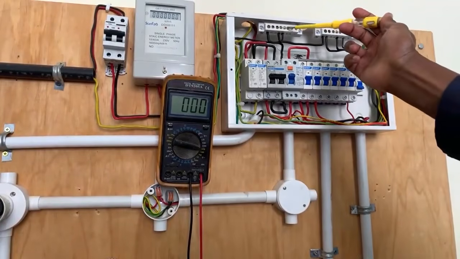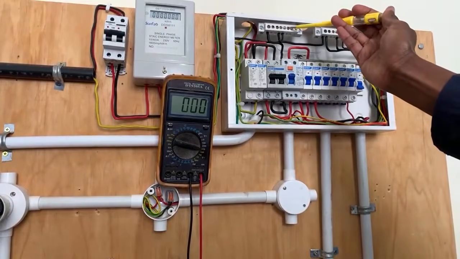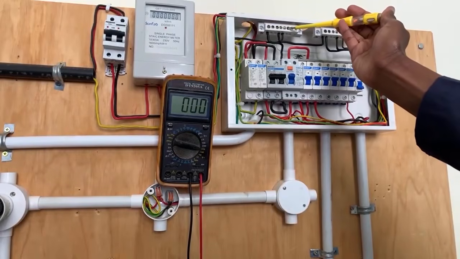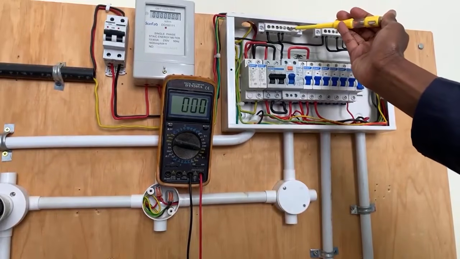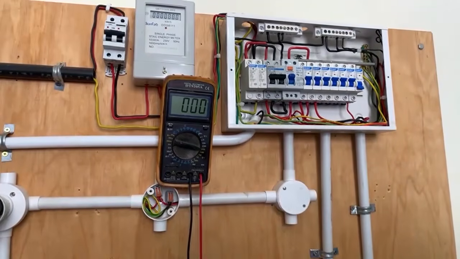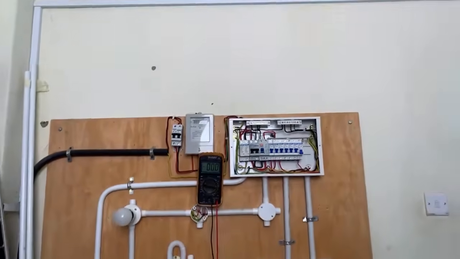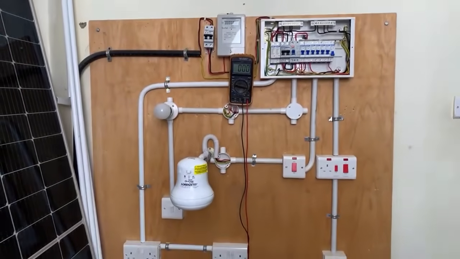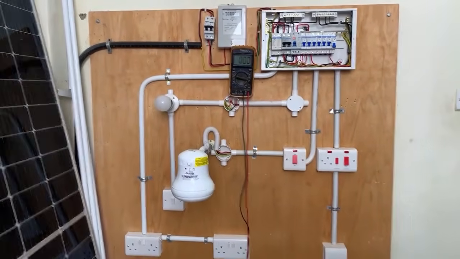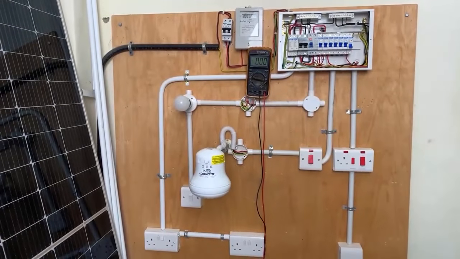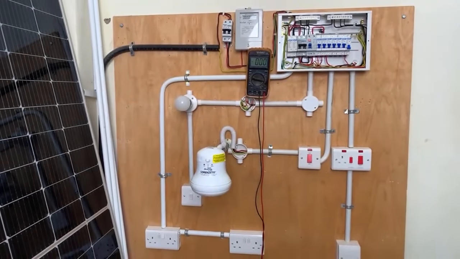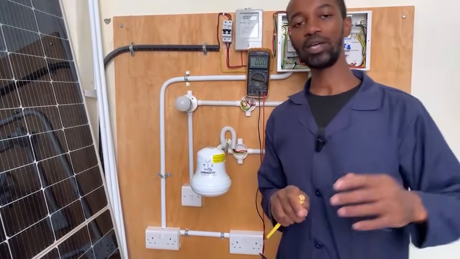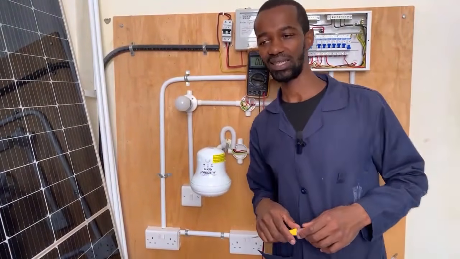When we place our tester right there, it's lighting. Can we say lighting or turning on, or what is the correct language right there? Look at that. There's a huge problem. Why is the neutral having current flowing through it? What could be the problem? What could be the fault that is right there?